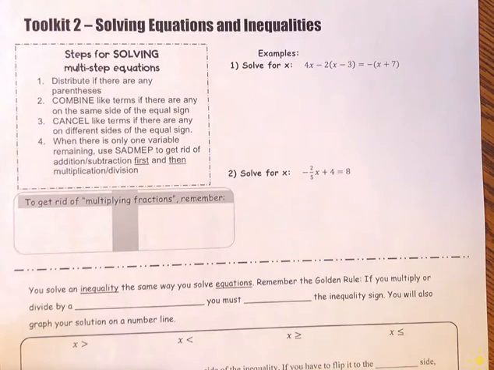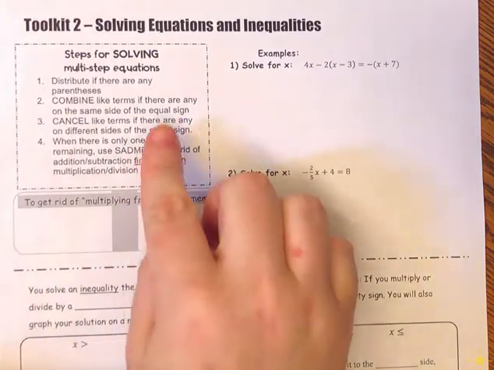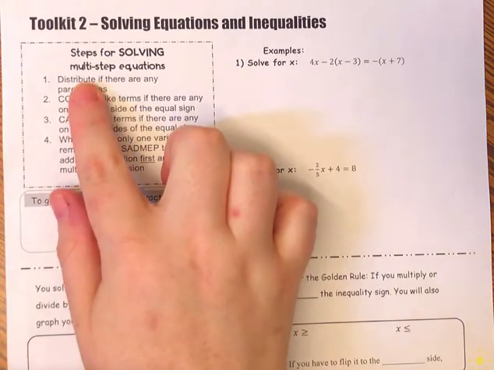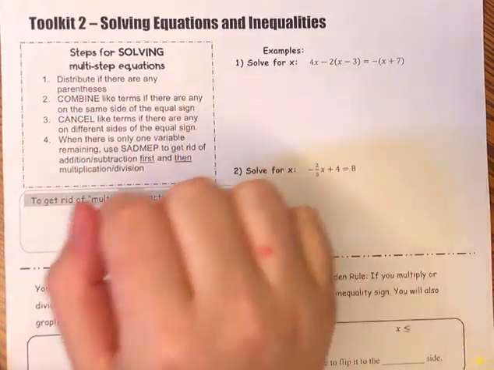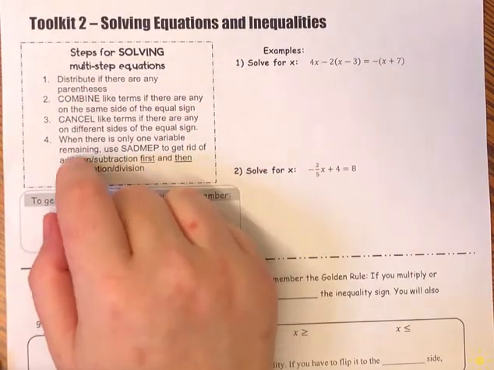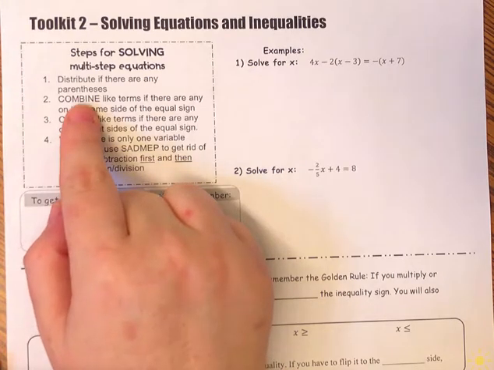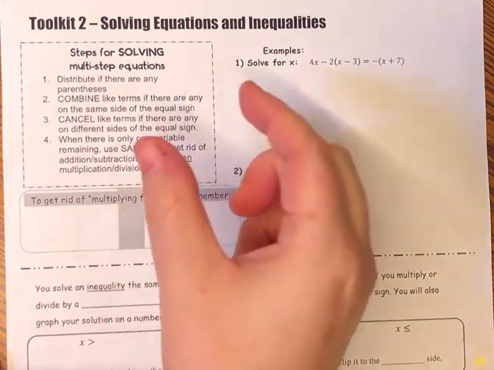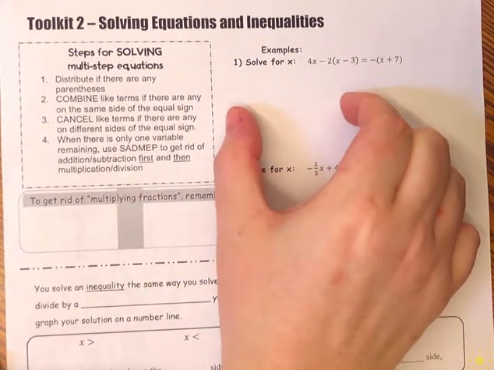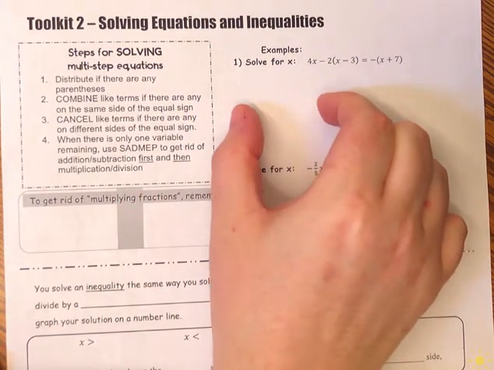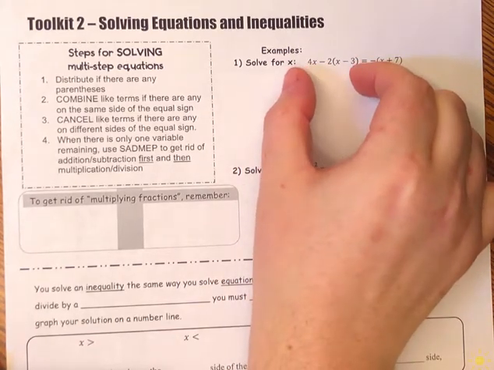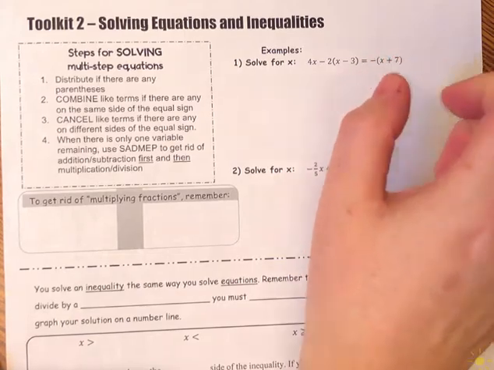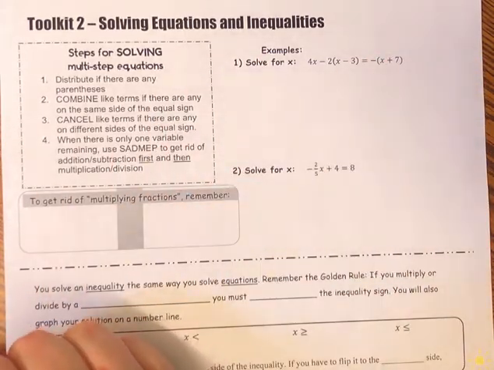So the steps for solving multi-step equations. We're going to distribute if there are any parentheses. Distribute means to multiply to everything inside the parentheses. Then we're going to combine like terms if there are any on the same side of the equal sign. So on the left-hand side, we want to try and make it as small as possible. We're going to simplify the left-hand side. We will also try and simplify the right-hand side before we start solving.